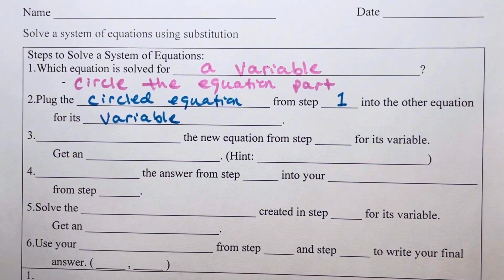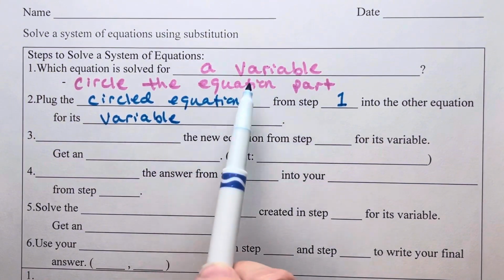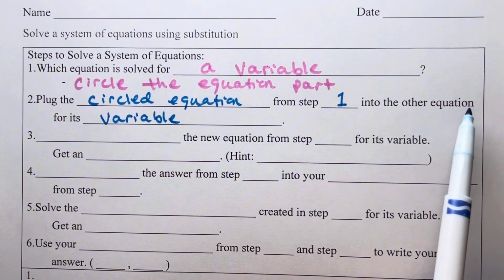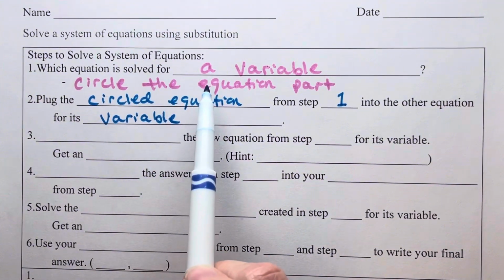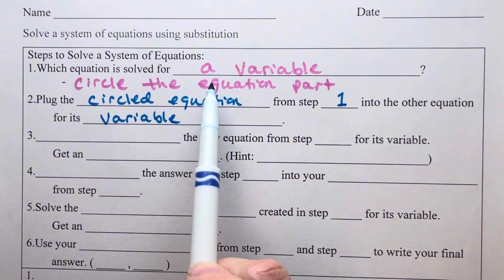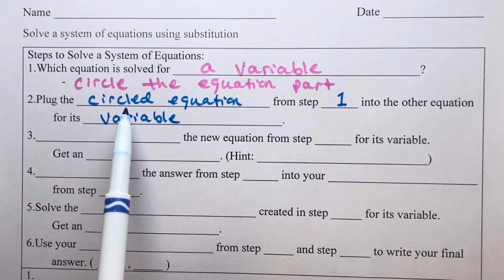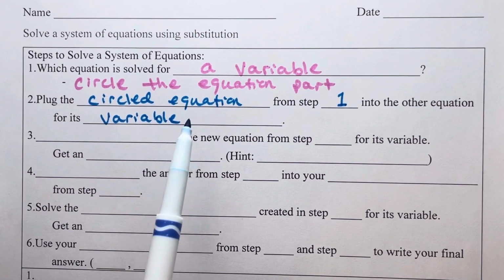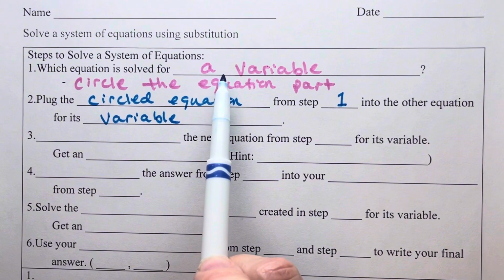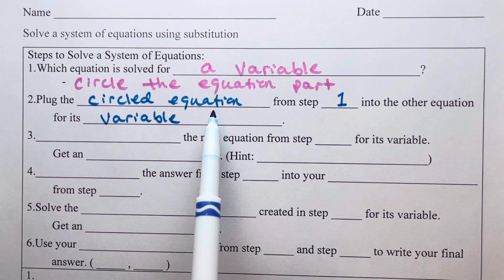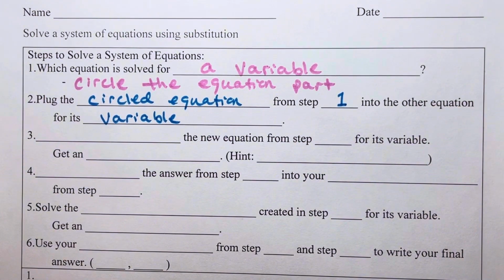The second step is to plug the circled equation from step 1 into the other equation for its variable. So if that first equation that is circled was an x equals equation, then you're going to replace the x in the other equation. If your circled equation from step 1 was a y equals equation, then you're going to replace the y in the other equation with that circled piece of information.